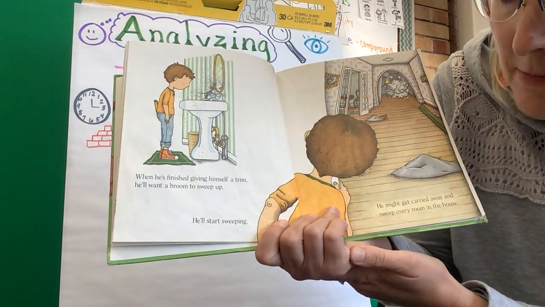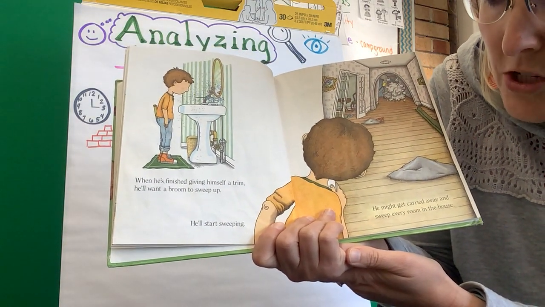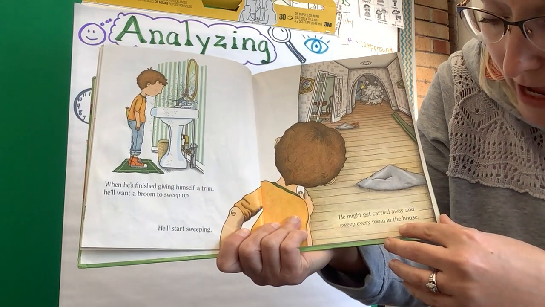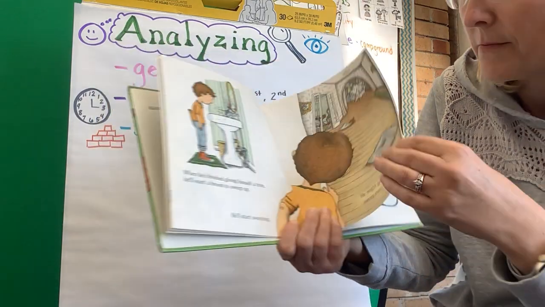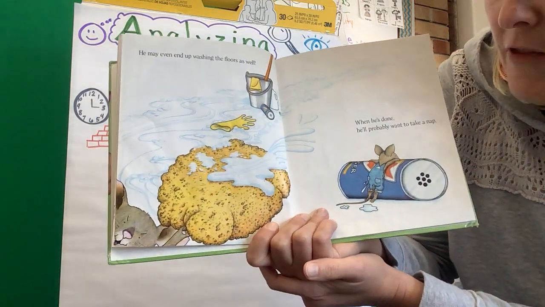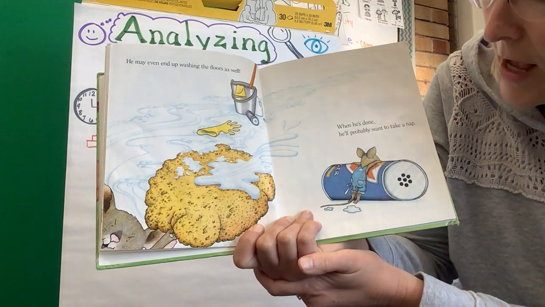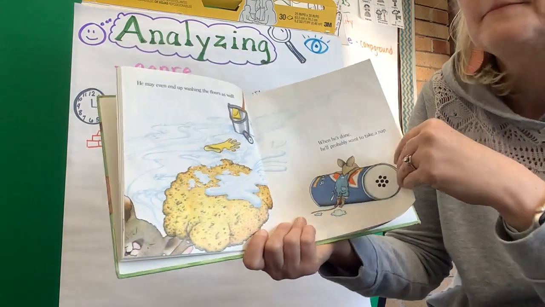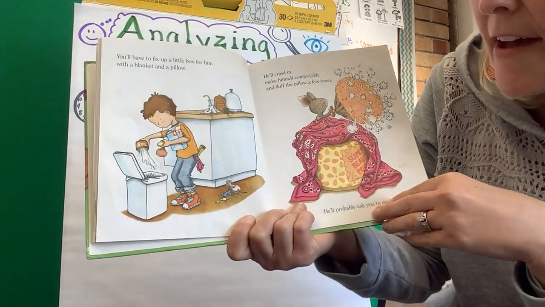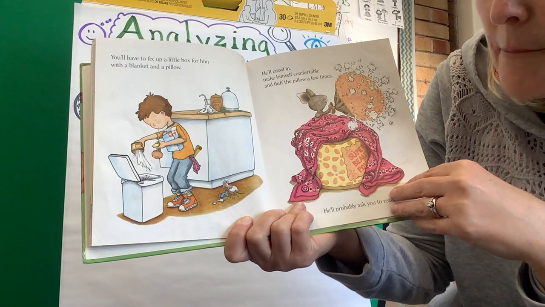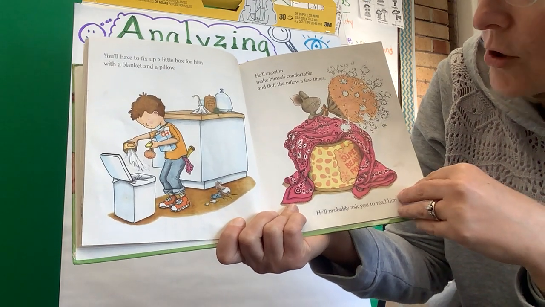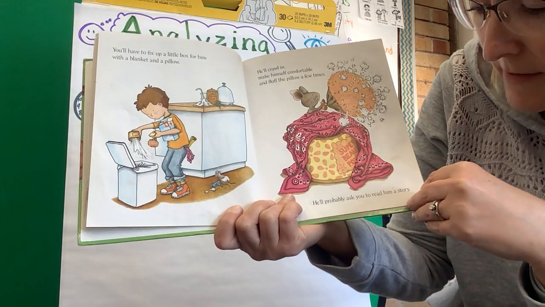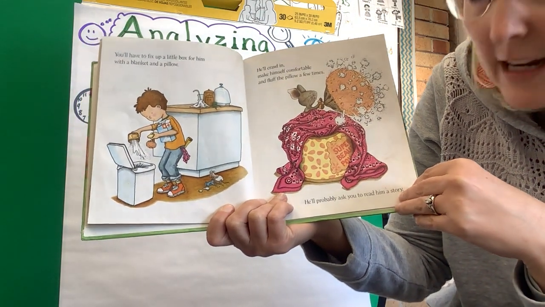When he's finished giving himself a trim, he'll want a broom to sweep up. He'll start sweeping. He might get carried away and sweep every room in the house. He may even end up washing the floors as well. And when he's done, he'll probably want to take a nap. And you'll have to fix up a little box for him with a blanket and a pillow. He'll crawl in, make himself comfortable, and fluff the pillow a few times. He'll probably ask you to read him a story.